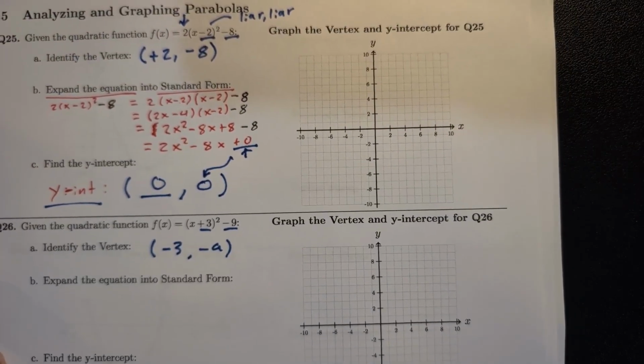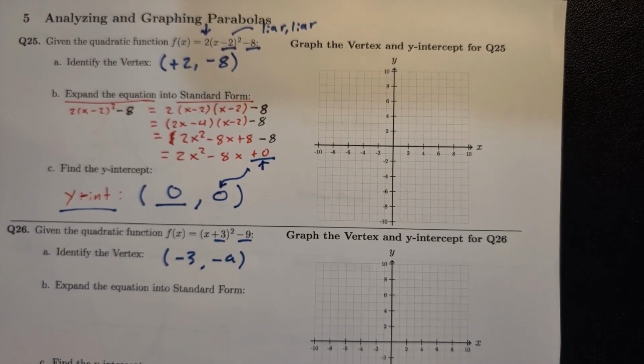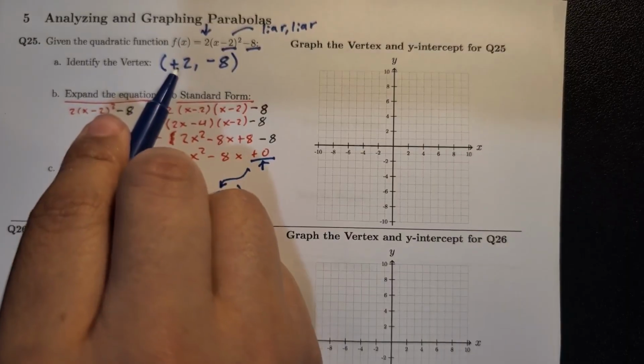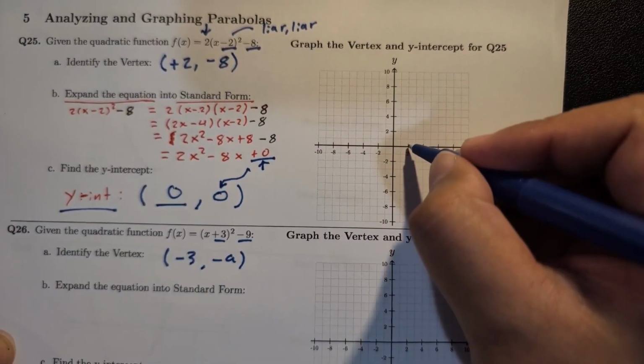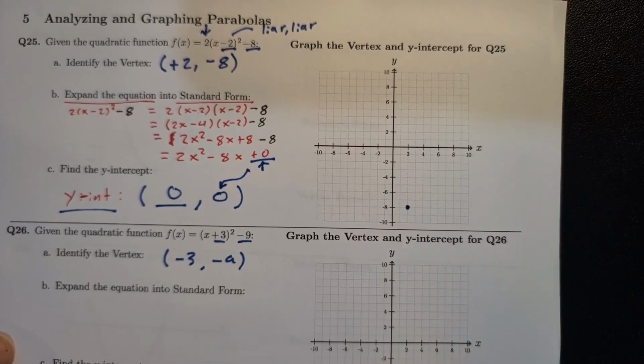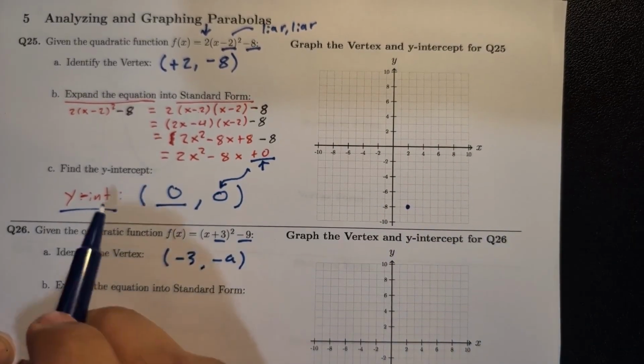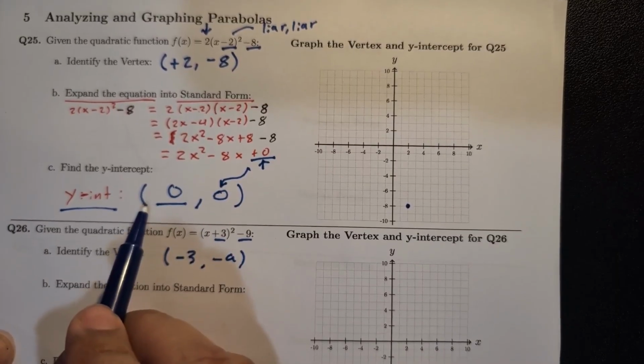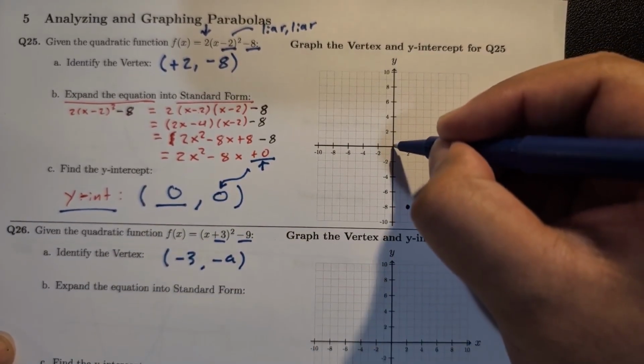So now we're going to start plotting this. We're going to plot the vertex and the y-intercept. The vertex, we said, was 2, negative 8. Right there. For my y-intercept, we're saying this is 0, 0. That's right there.